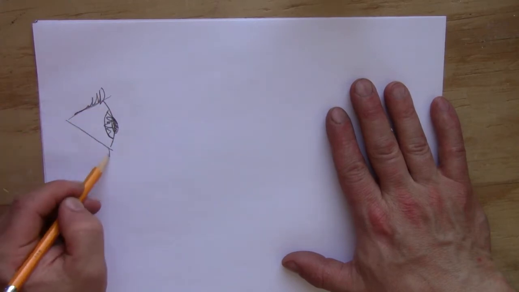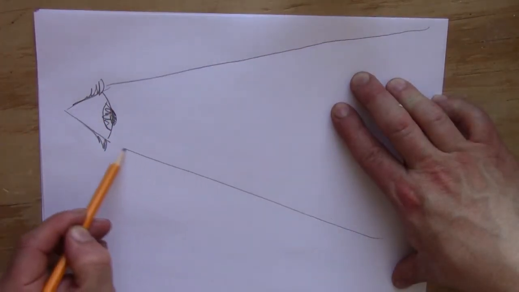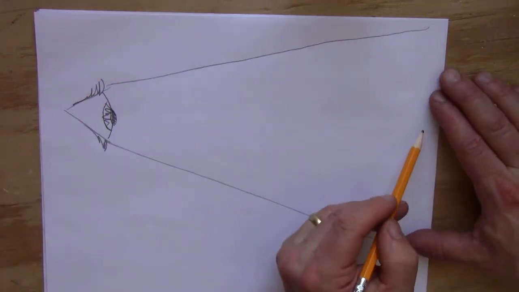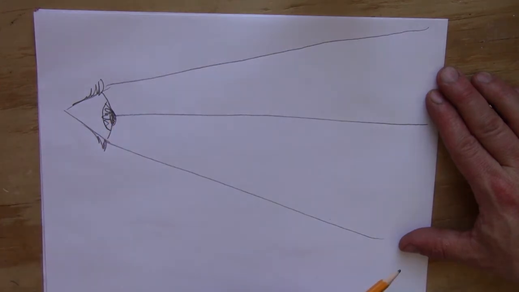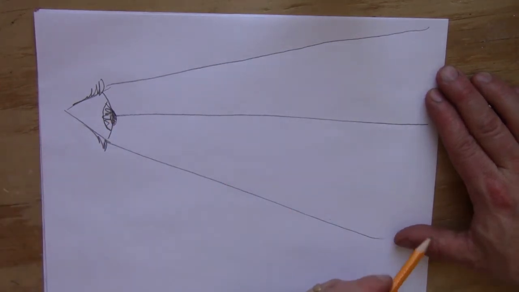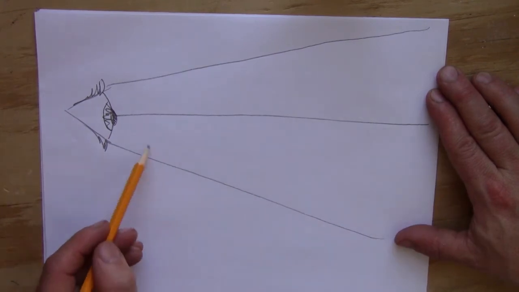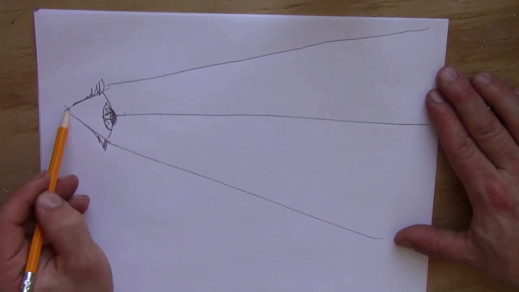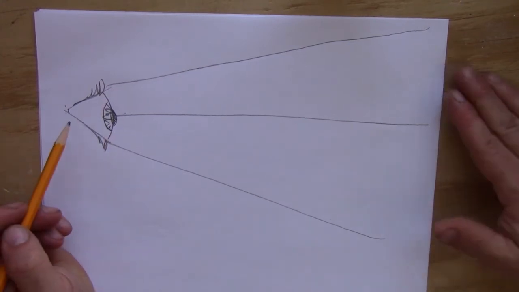There's some eyelashes. This is supposed to represent the angle of vision, approximately 60 degrees. And this is the center of vision right here, which, as I've mentioned before, is the horizon line. So the horizon line represents eye level of the viewer. And as an artist, you get to establish where the viewer is and what their perspective is.